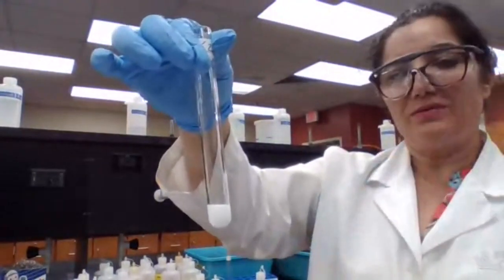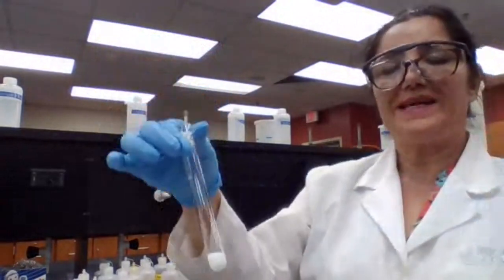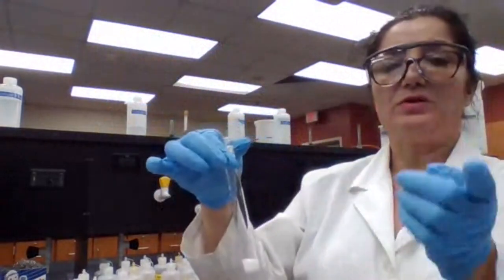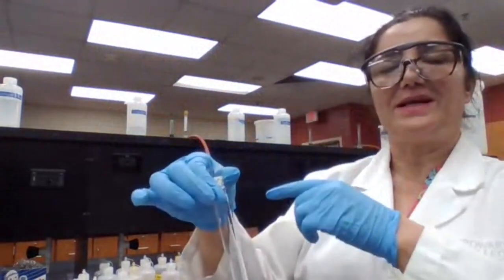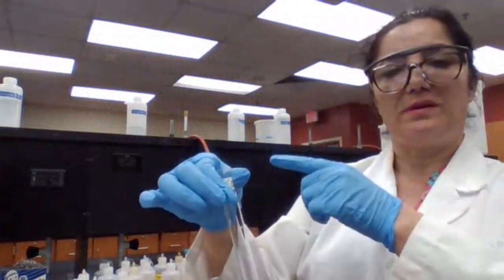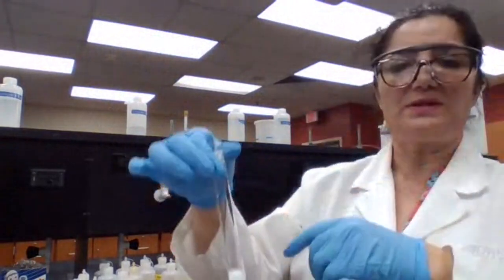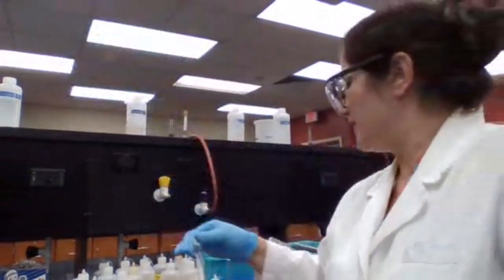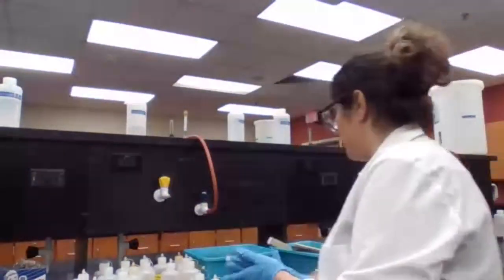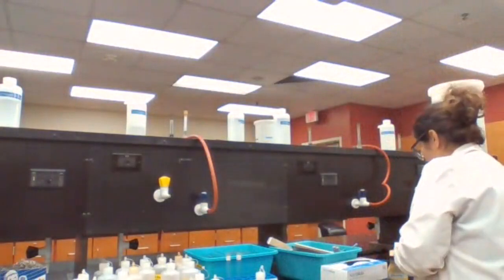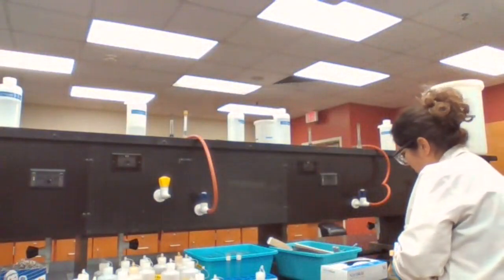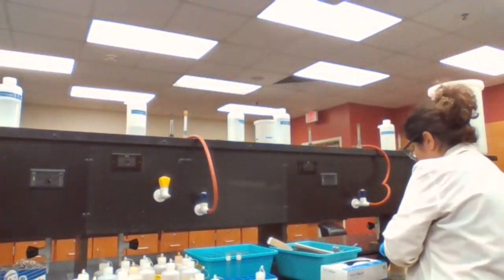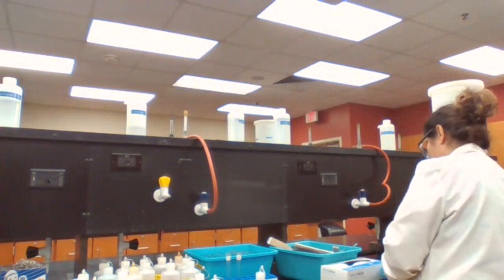It's going to be the silver chloride because they switch partners. Sodium chloride, silver nitrate. Now sodium goes with nitrate and silver goes with chloride. So this is the silver chloride. So you identify your precipitate based on the solubility chart. Test tube 3.